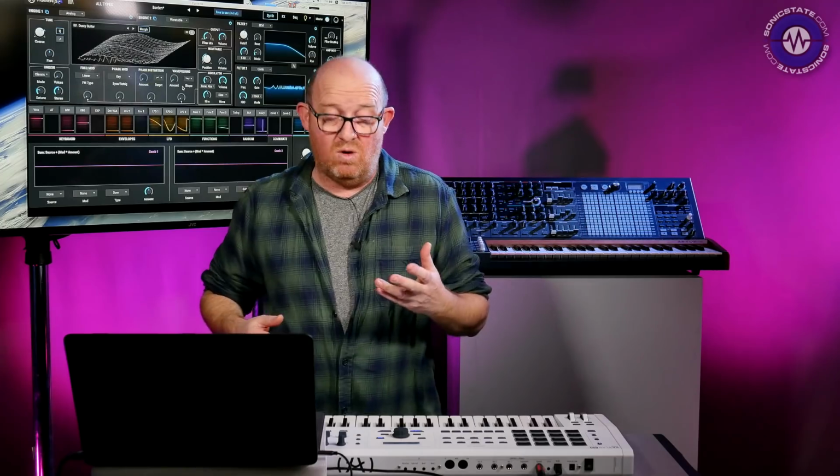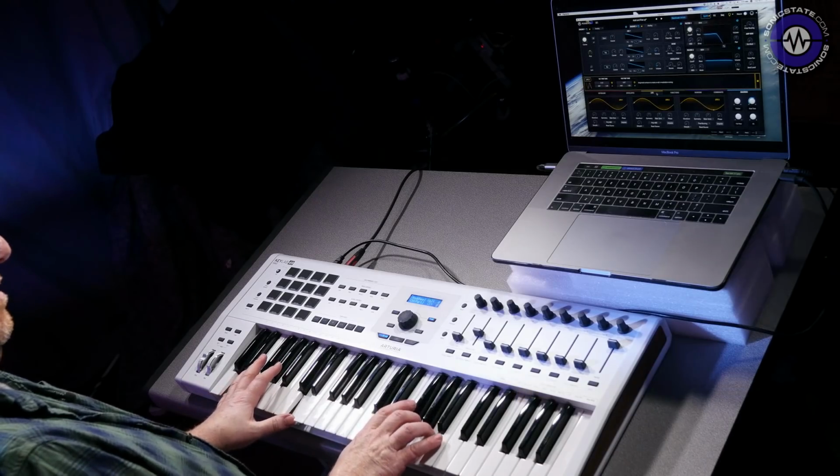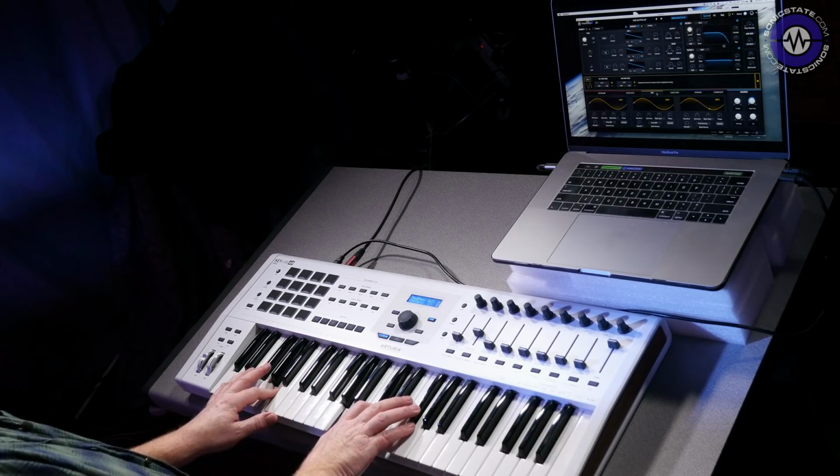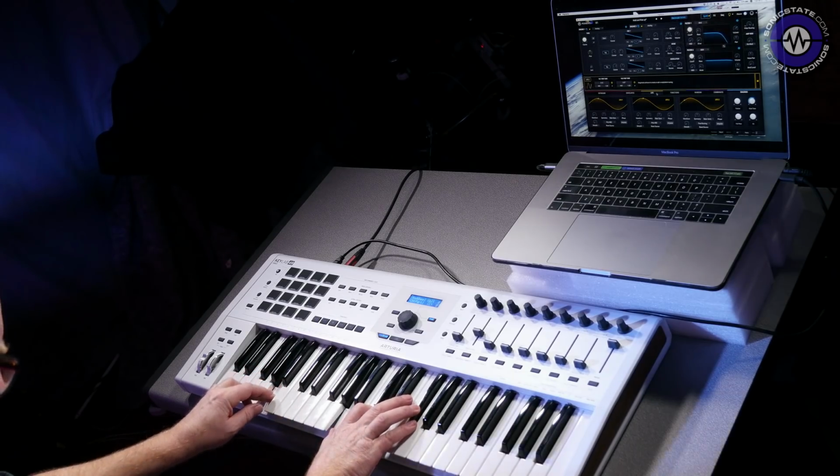I'm not going to demonstrate all of these things. I thought probably the best way is to throw a few patches at you and you can hear what the thing sounds like, because it actually does sound quite nice. This one is more of a pad kind of sound.